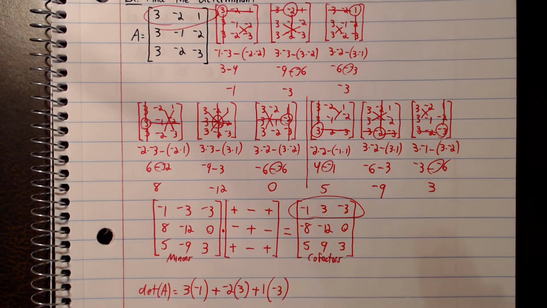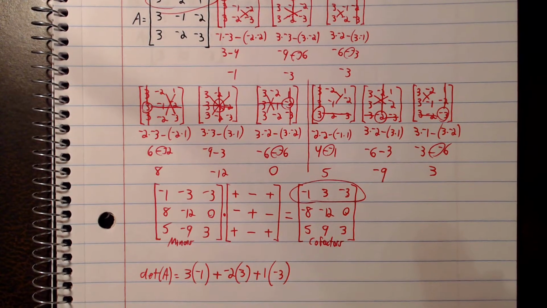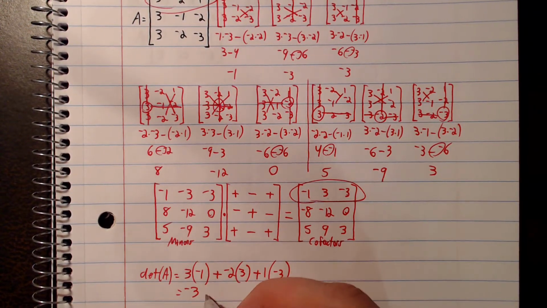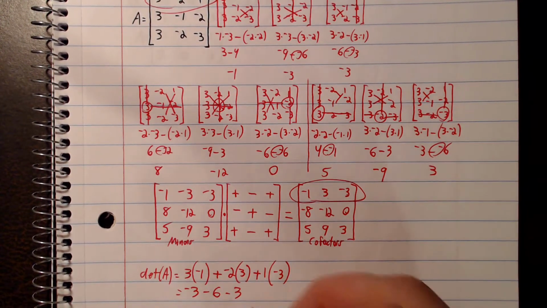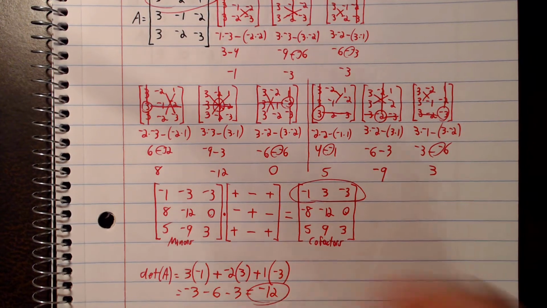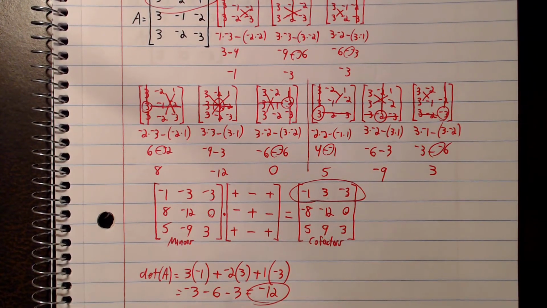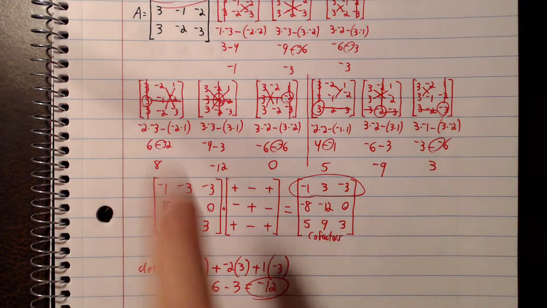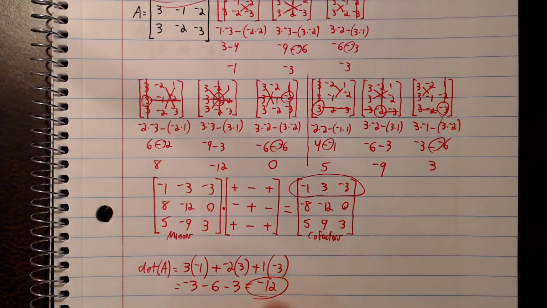All right. There's a little bit more on the screen. Let's see, we've got -3 minus 6 minus 3, which equals -12. So the determinant for this particular matrix up here is -12.